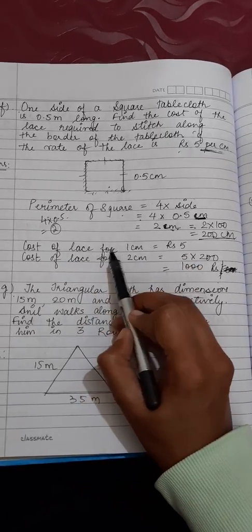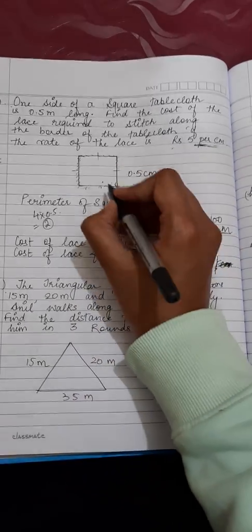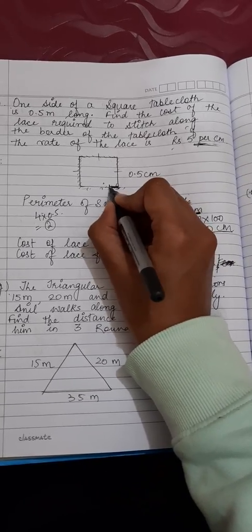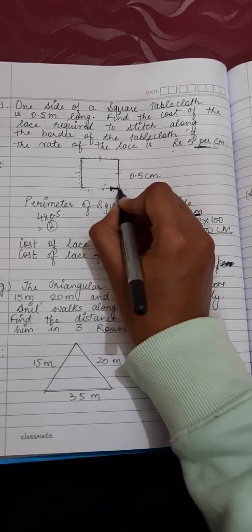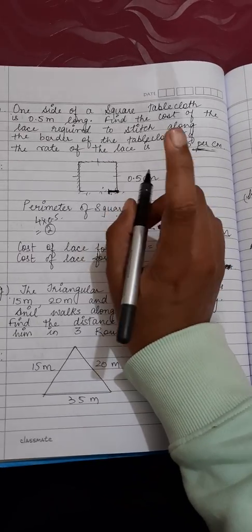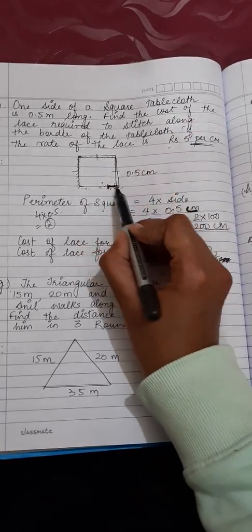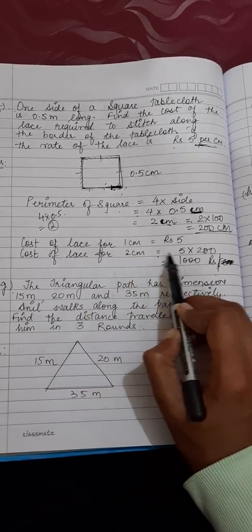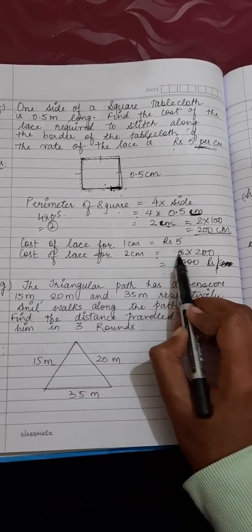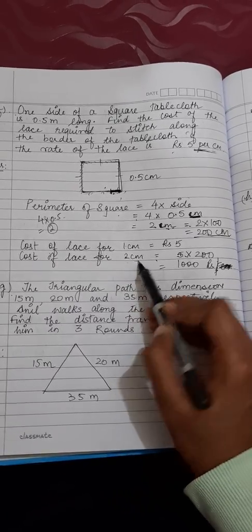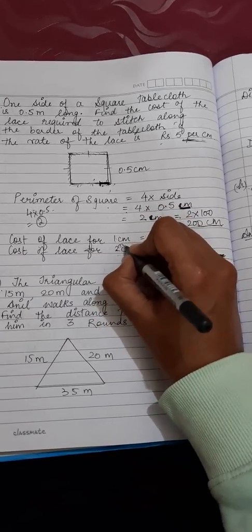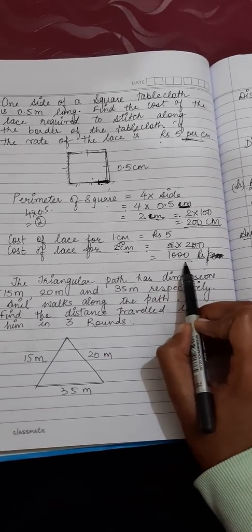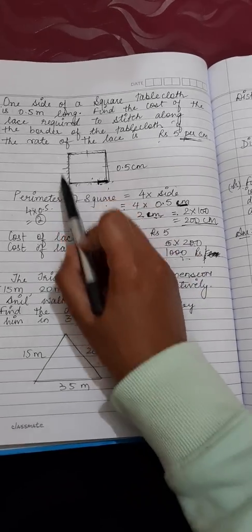Now, the cost of lace for 1 centimeter is given as rupees 5. If I am going to use this much, if this is 1 centimeter, then 5 rupees of lace is required. What will be the cost for this complete lace? So the cost of lace for 200 centimeters will be 5 into 200, which is equal to 1000 rupees. So 1000 rupees is required, okay, for this.